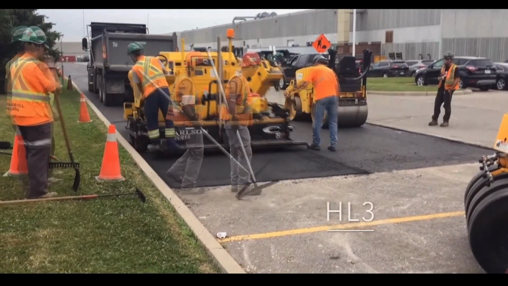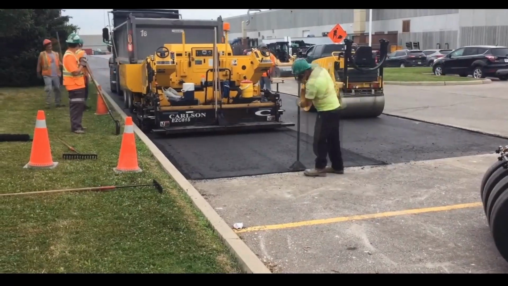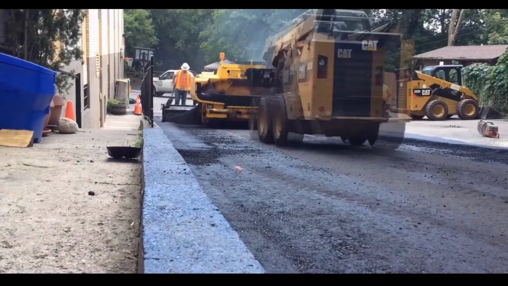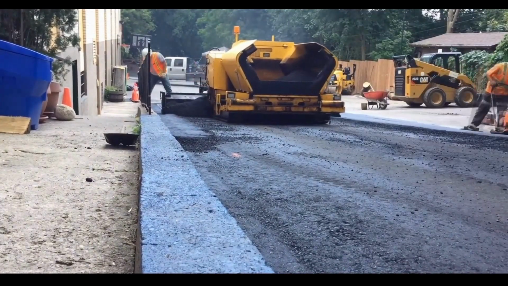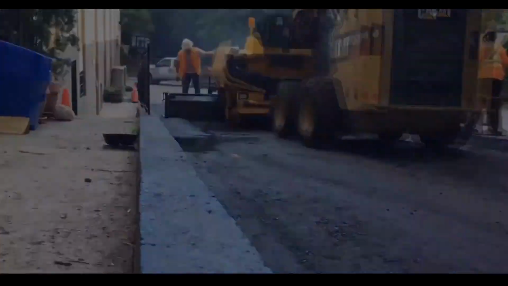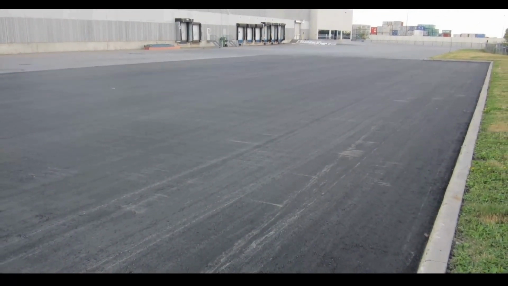HL3 is the industry standard material and can be applied in the vast majority of paving applications. This mix can be used in residential areas, walkways, parking lots, loading areas, and more. Chances are, most of the pavement you've traveled across has been HL3 or an HL3 variant.